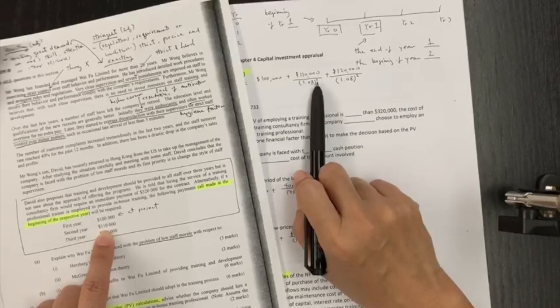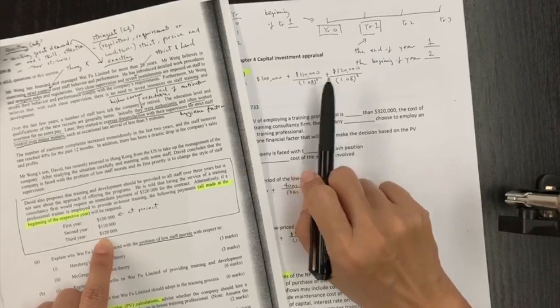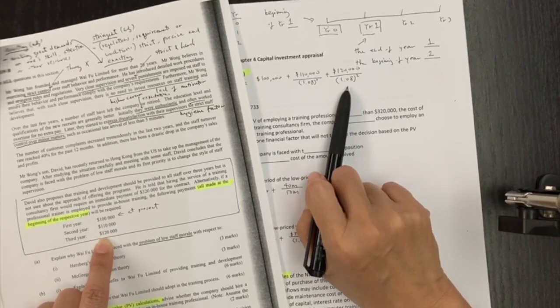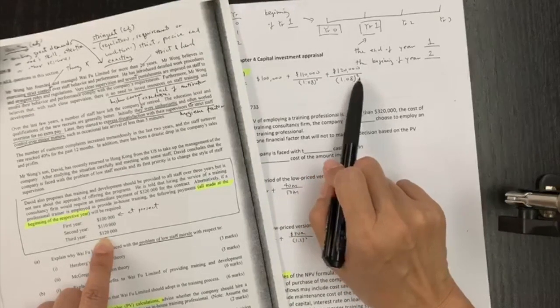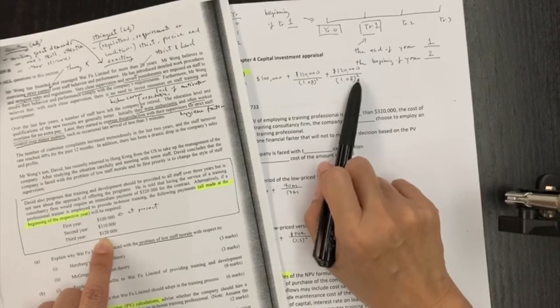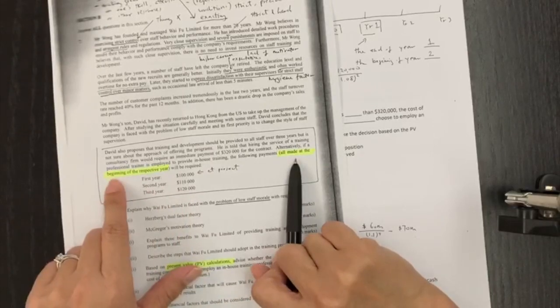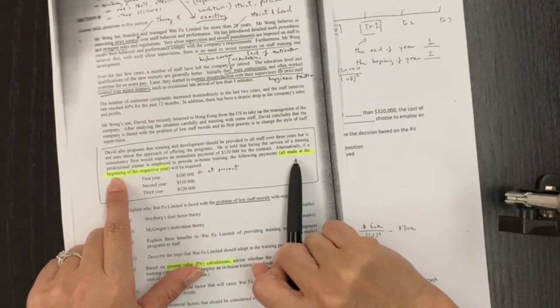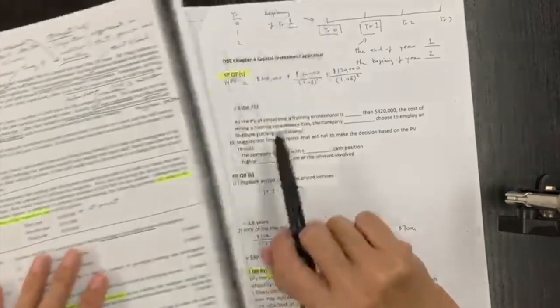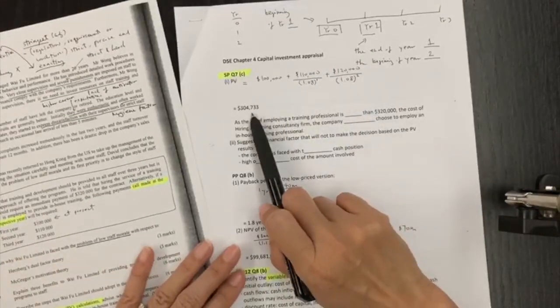So be very, very careful about this. Okay, so the third year, and also this is the beginning. So the beginning of third year actually is the same as the end of year 2, so that the power is 2 here. This is the most special thing in this question: this time it is at the beginning instead of at the end. Then you use your calculator, you get this much.